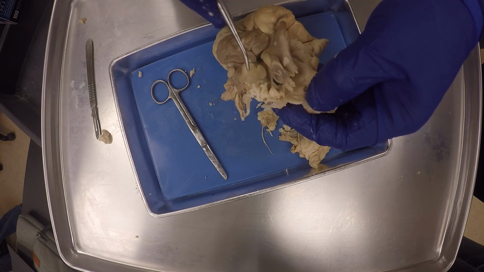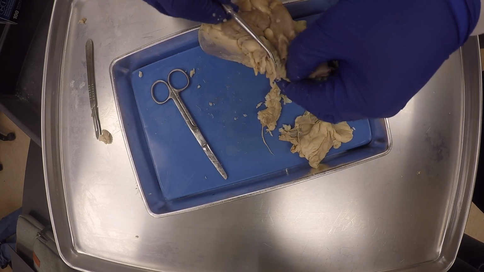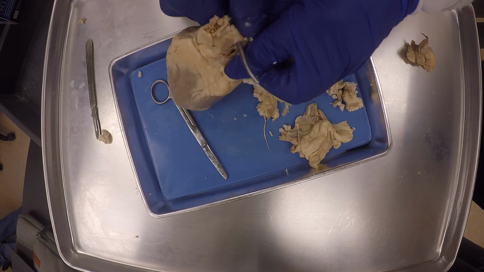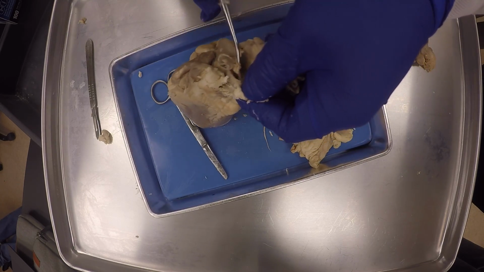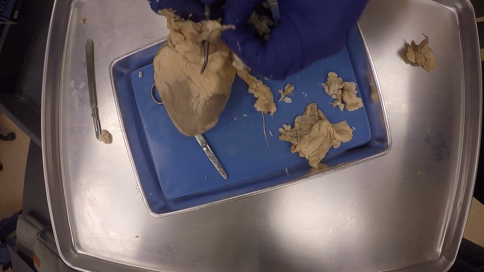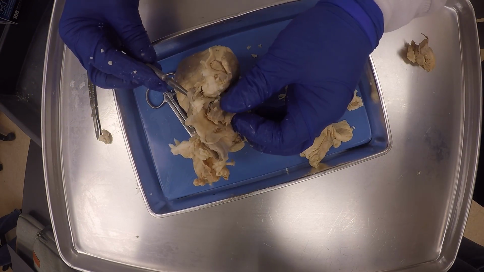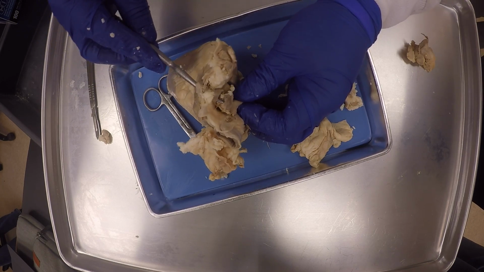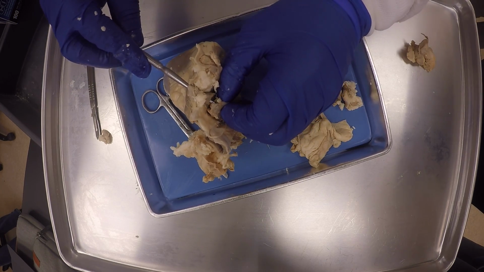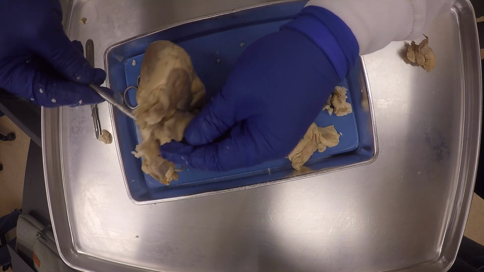You see, this one was attached to this. This was a branch of this one right here that I tore off. It was coming in like that, and then going in here like that. This is the left and right pulmonary arteries.